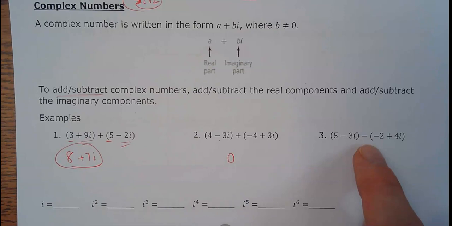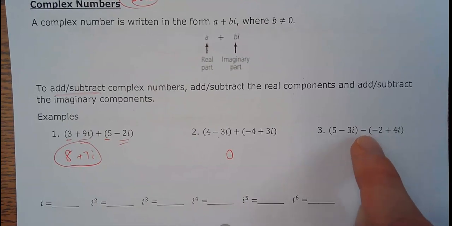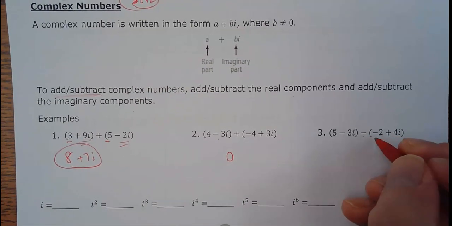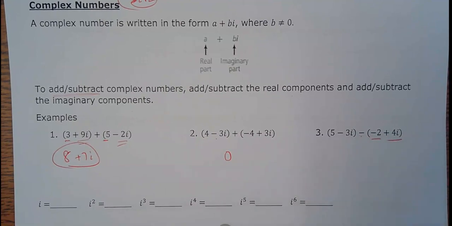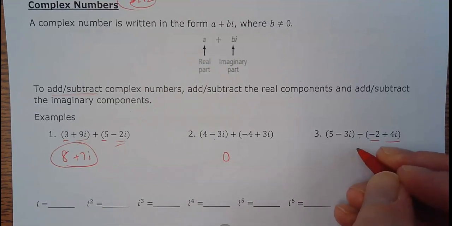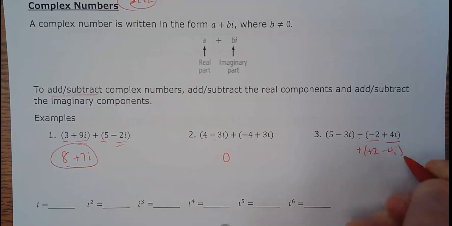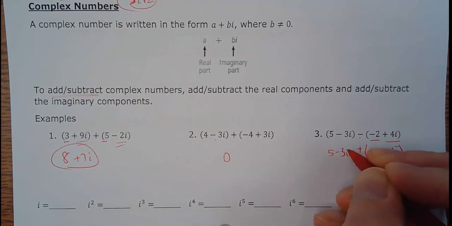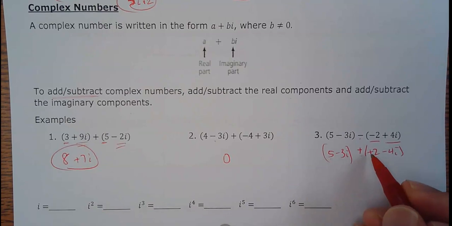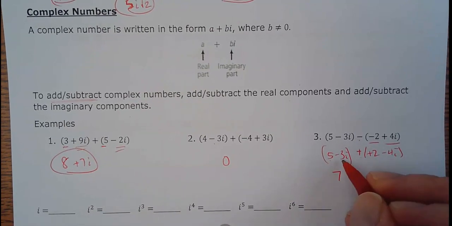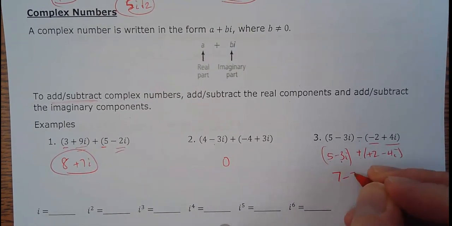The subtractions are where some people make mistakes. Remember, you're subtracting both of these terms. You're subtracting negative 2 and you're subtracting positive 4i. So you can just do it that way. You can think of minus these, or you can add the opposites. It might be easier just to add the opposites, because we don't typically mess up when we're adding. So 5 plus 2 would be 7. Negative 3i plus negative 4i would be negative 7i.